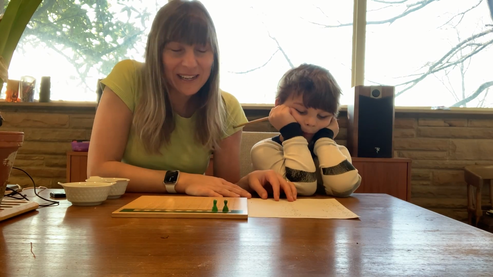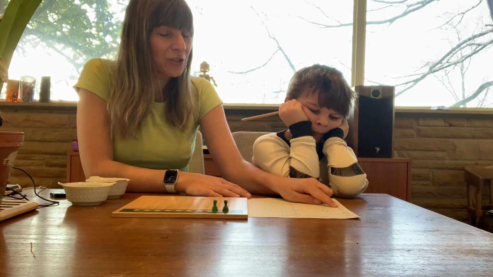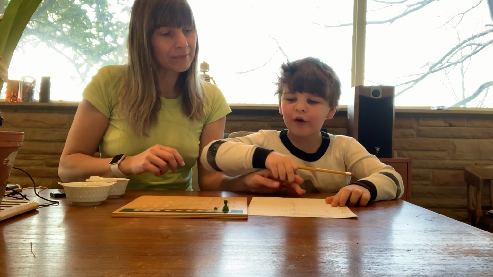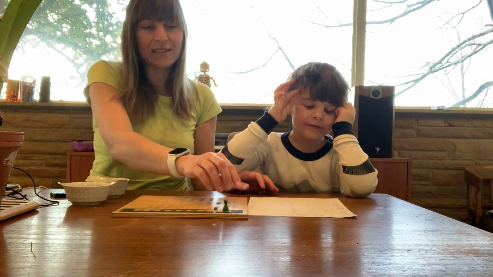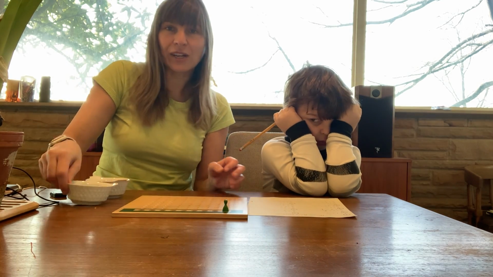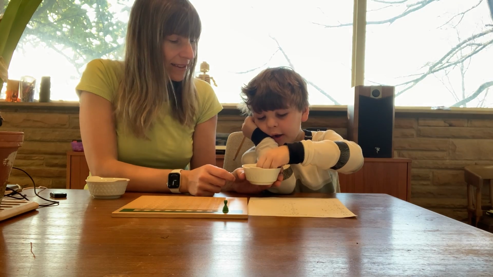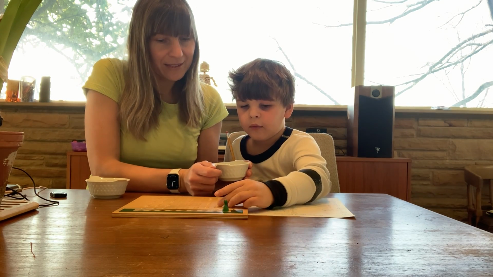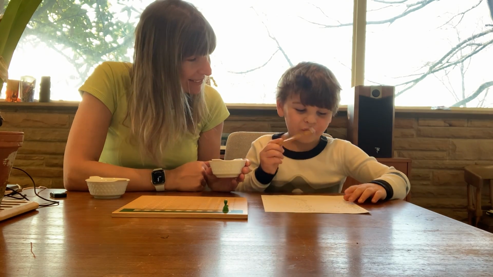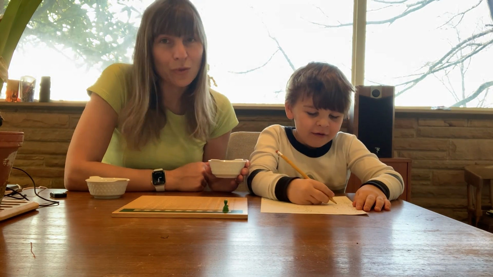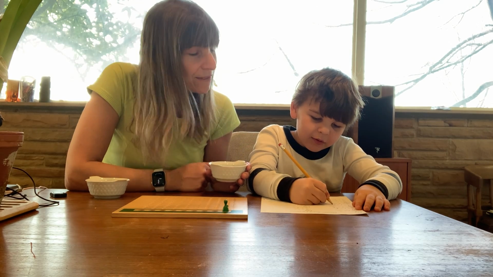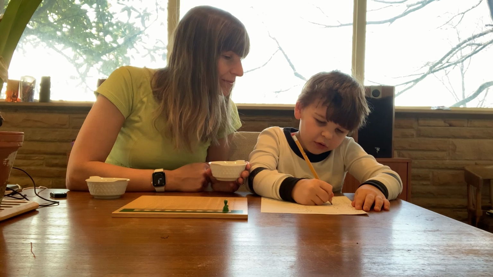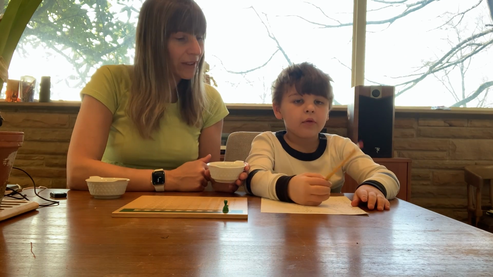Now we're on the 3s. So how many beads do we need, Oliver? 3 beads and 1 guy. So you're going to count out 3 beads and share them with 1 guy. And that 1 guy gets how many? 3. So 3 divided by 1 equals 3. Mom, this doesn't work good. That's okay, we'll sharpen it after this.